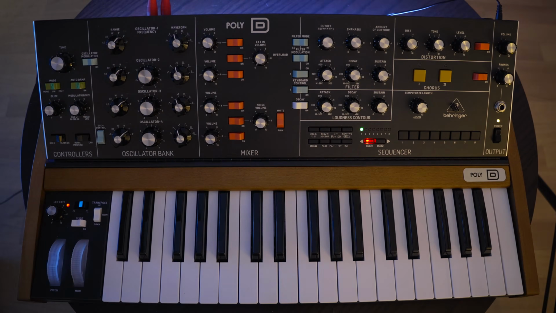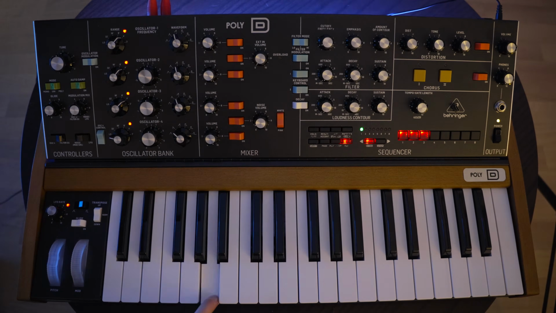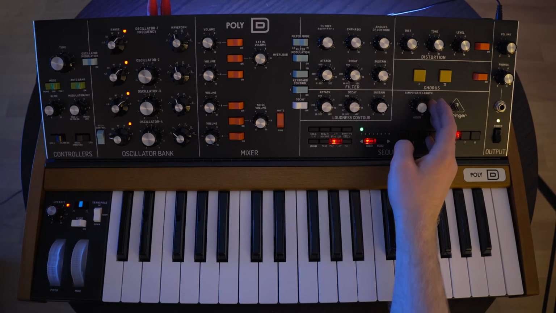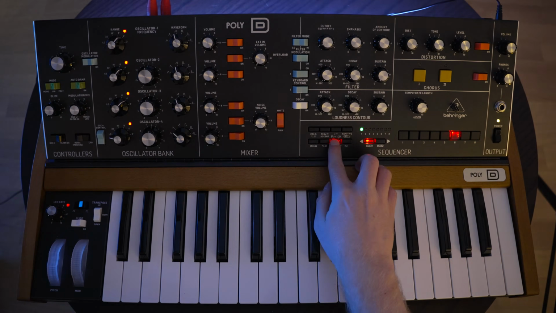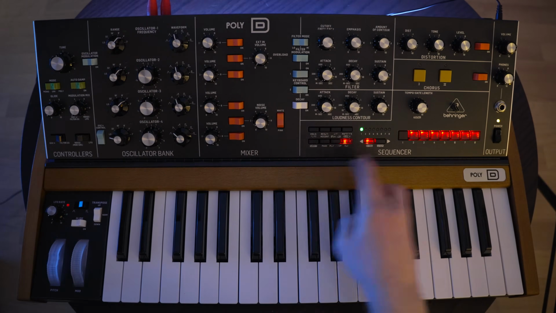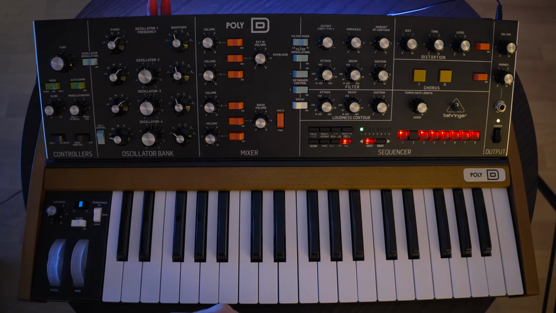We can use the sequencer to create drum rhythms. Press recording. Because now you can use the sequencer to program in a pattern. Press recording, go to a step. If you press, for example, rest, this step will be skipped.